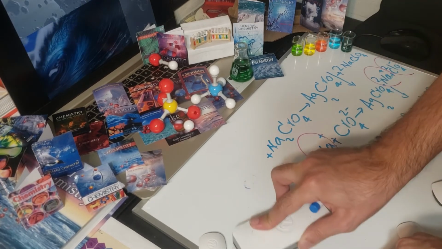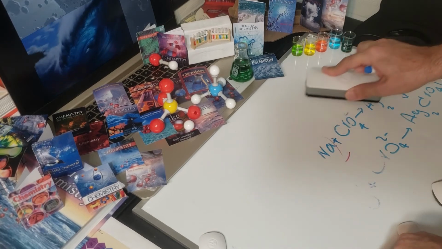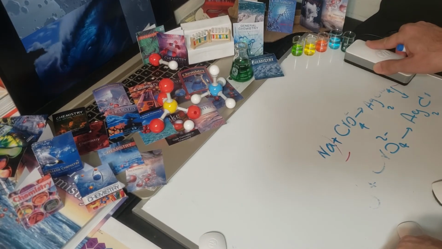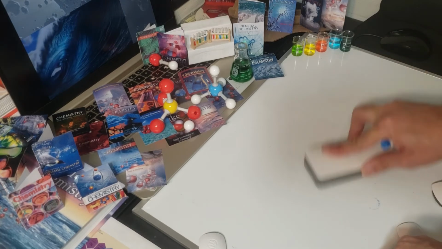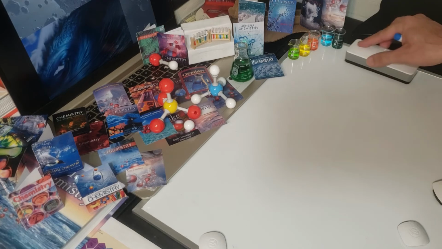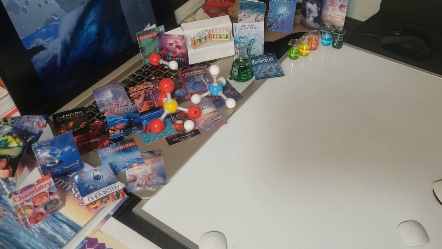Okay, let's do one more example. If I could start writing it a bit easier and take these beakers to a higher position.